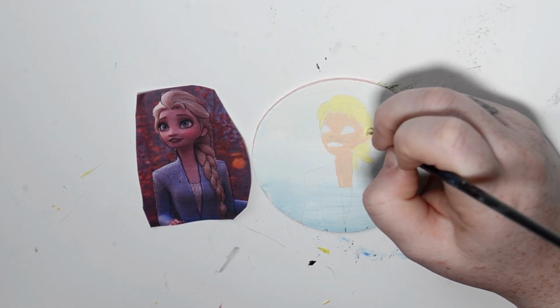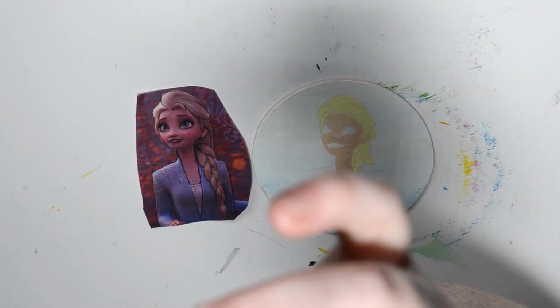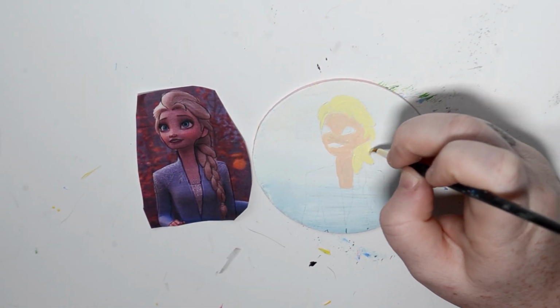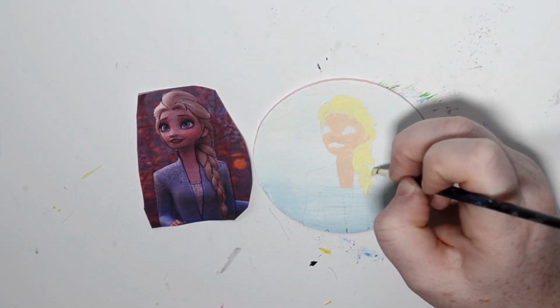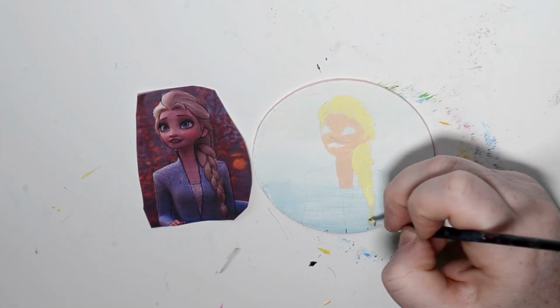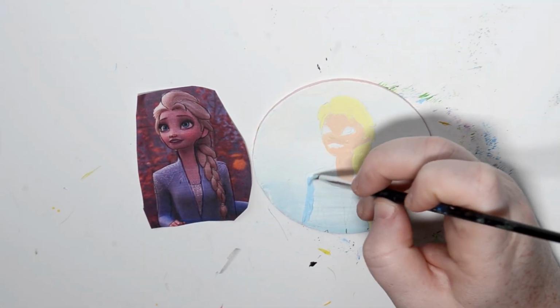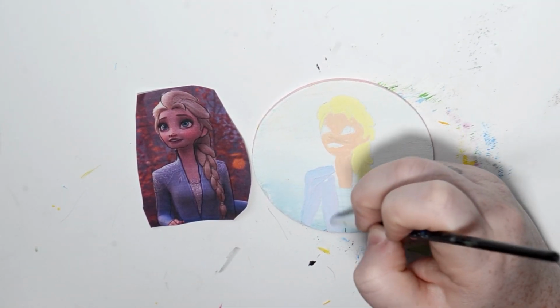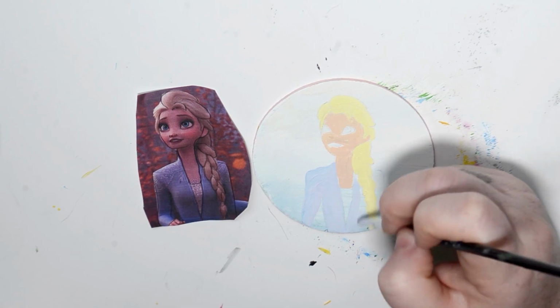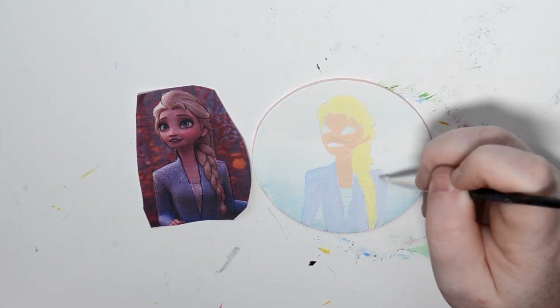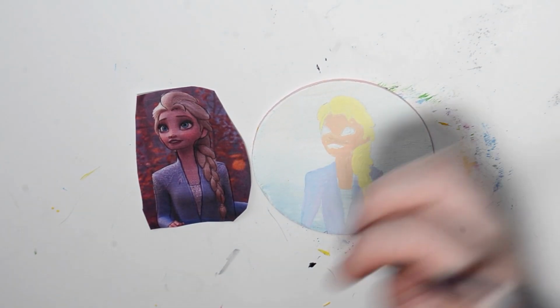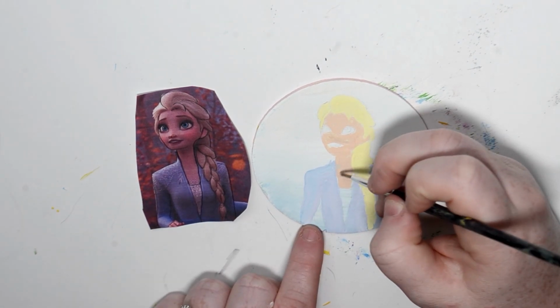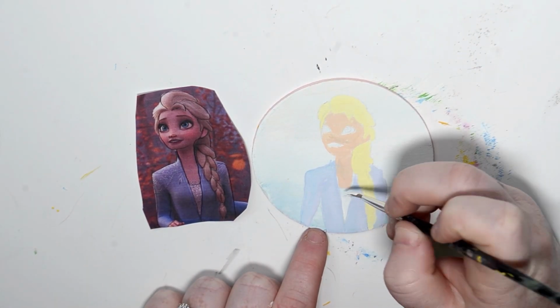With Elsa's hair, I know in the movie it's a lot more white blonde, but because I did the background like this white to blue ombre, it wasn't showing up good, so I made it a little bit more yellow. I don't think that it matters that much. Also, her shirt is a little bit more purpley blue than blue, so I had to make that color, but I think I matched it pretty dang well if you ask me.